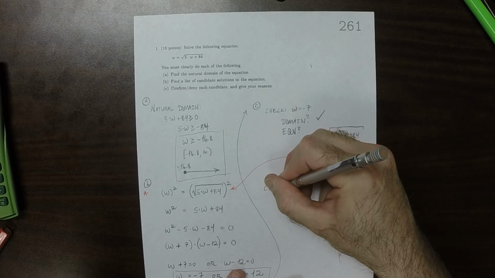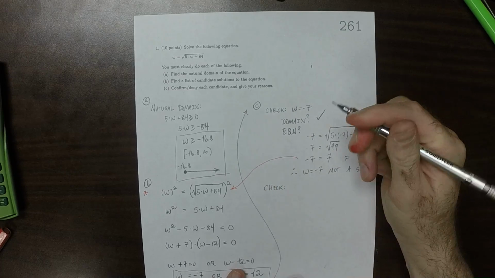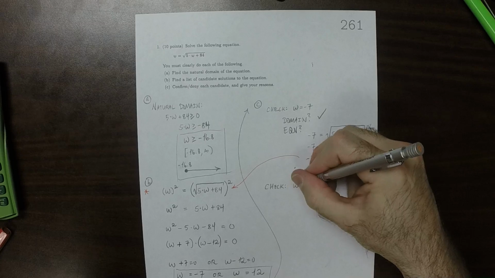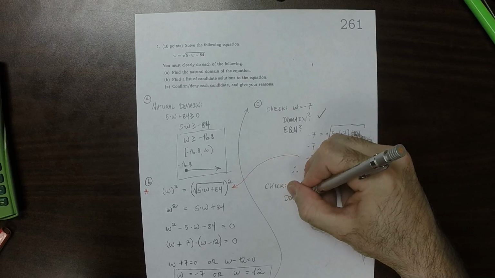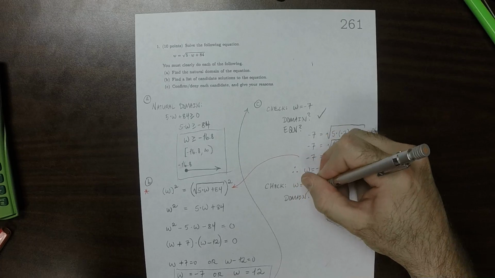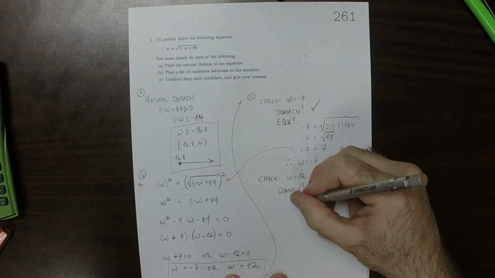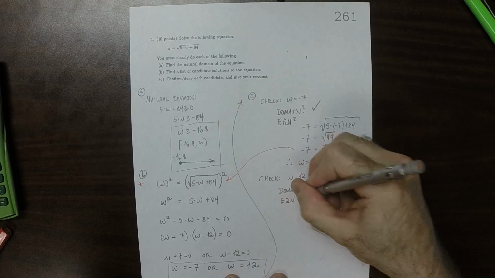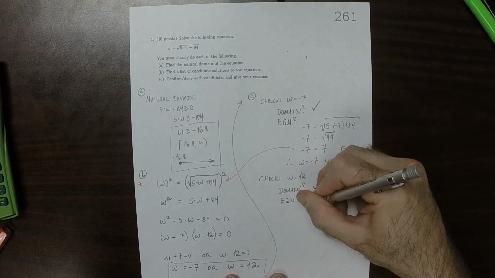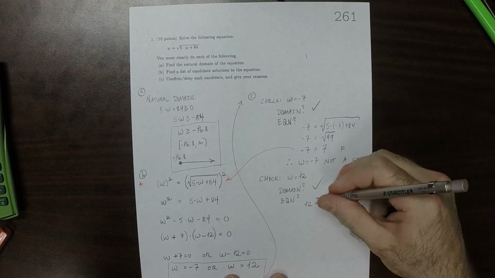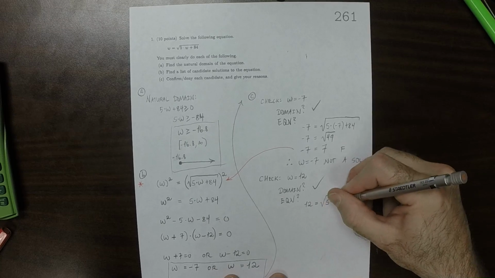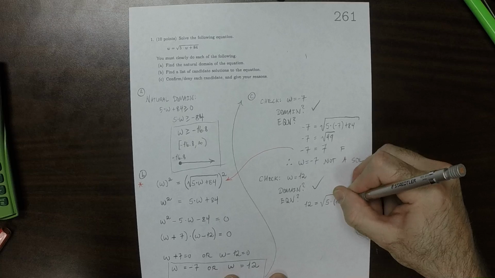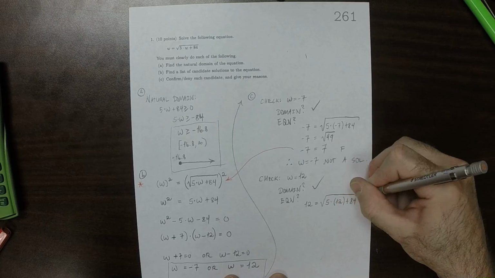So now we'll check the other one, w is 12. Well, is it in the domain? Yes. Does it satisfy the original equation? Well, 12 equal to square root of 5 times 12 plus 84.